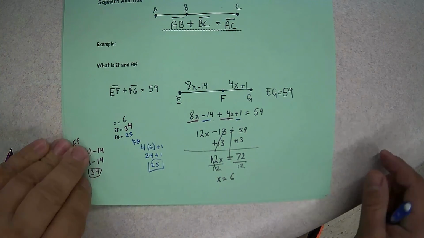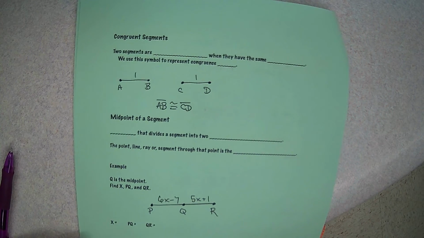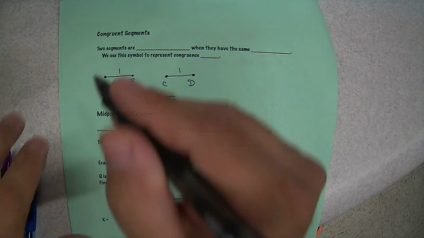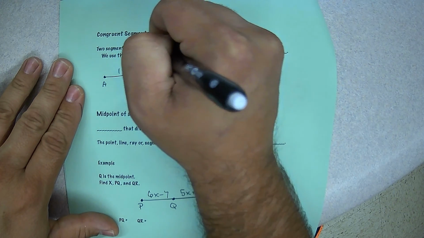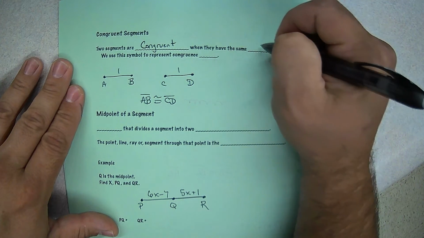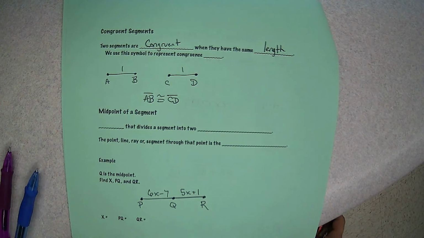All right, let's look at a couple more on our second page, if you'll flip the page over, and talk about congruent segments. We've talked just a little bit about congruent, but congruent means that things are the same. A congruent segment is two segments that are congruent if or when they have the same length. So all they have to do is have the same length.